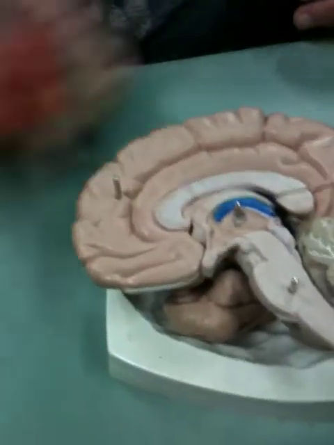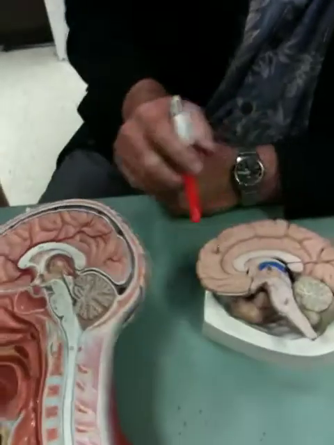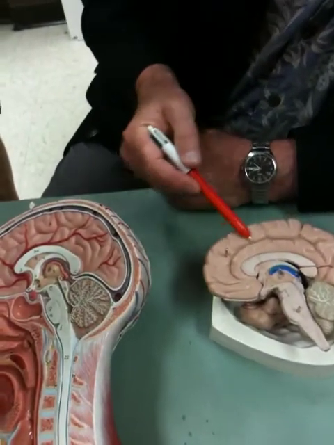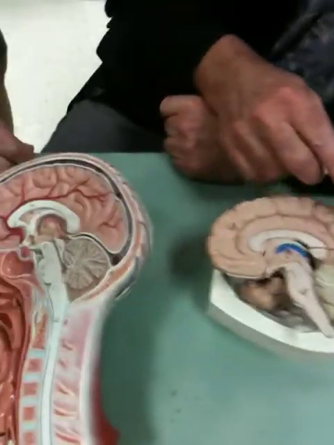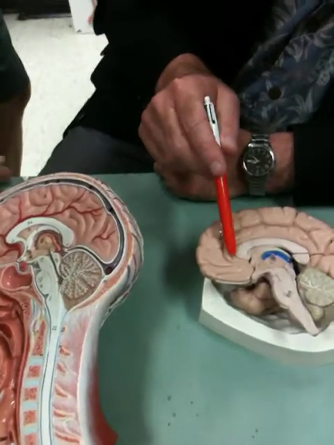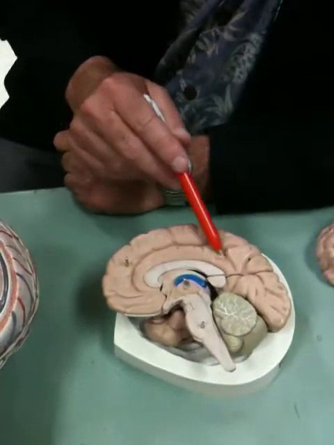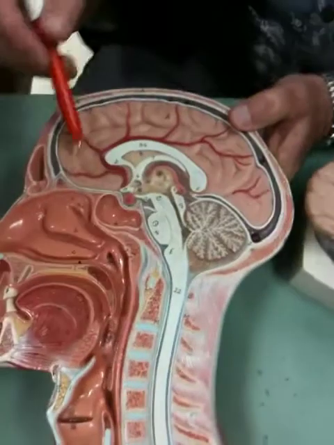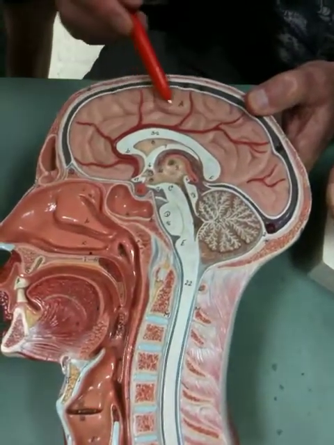Now we can do this and this side by side so you get an idea. This is called the neocortex. And this part here is called the cingulate gyrus, right? You can see it here. This is the neocortex on the outside.